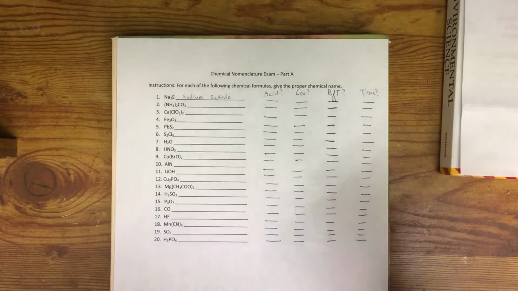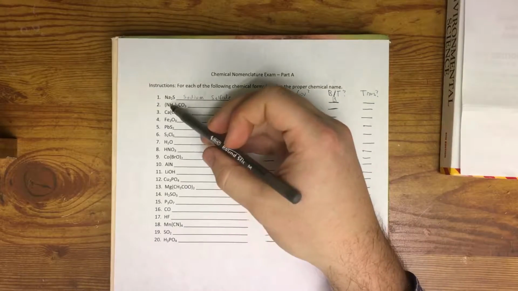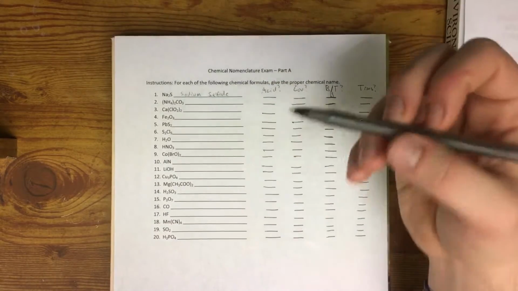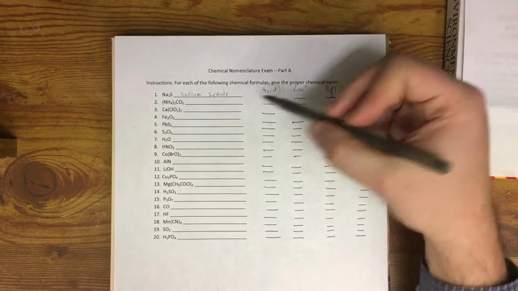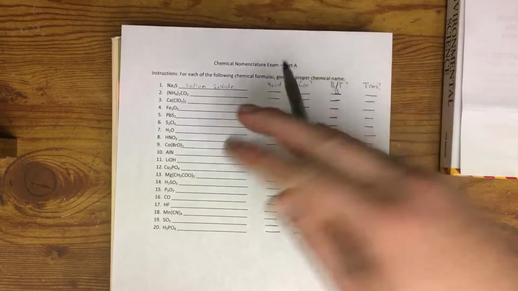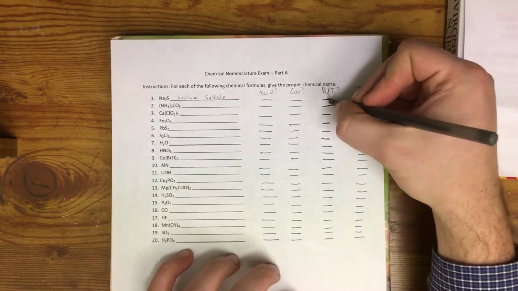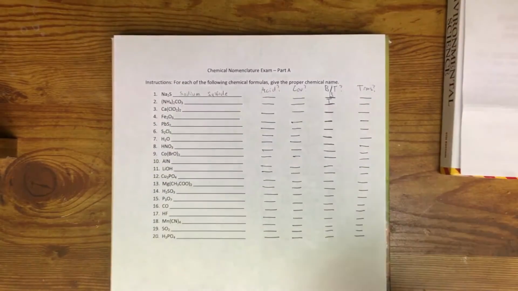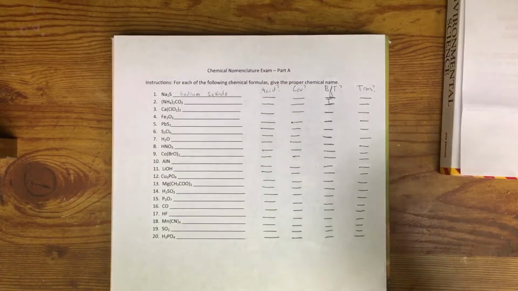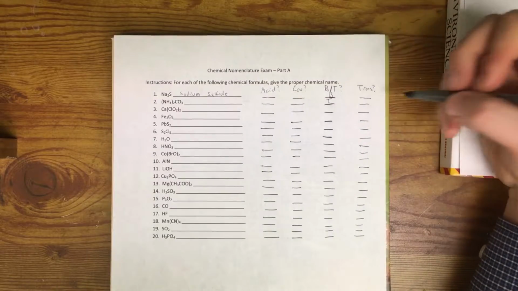By comparison, let's take a look at the next one. We see this, and we see that it is not an acid. We see that it's not covalent because it contains 2 ions, 2 polyatomic ions, in fact. We see that it's ternary, which means that we know to be on the lookout for polyatomic ions, and we see that it does not contain a transition metal.